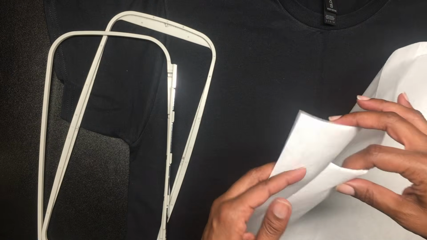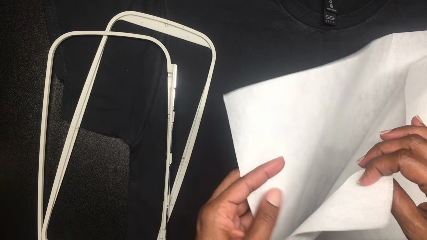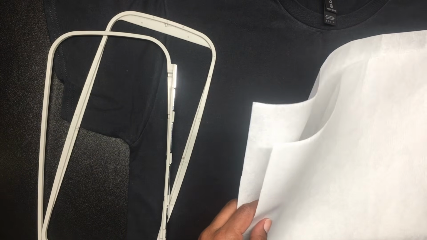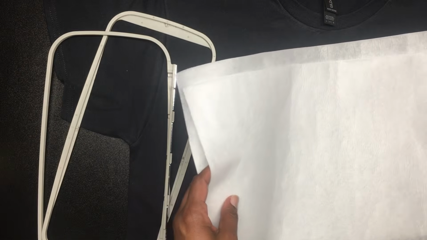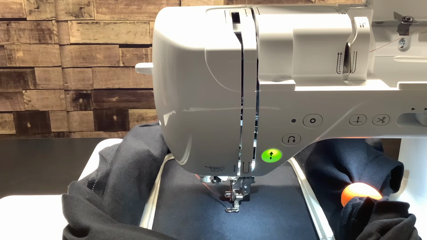I'm going to be using 2 pieces of cutaway stabilizer. When hooping my shirt, I am going to make sure that I take into consideration that I will be adding rhinestones to the embroidery design. So here at the embroidery machine, I am going to get the design embroidered onto the t-shirt, and I'll be back to show how I add the rhinestones to the embroidery design.